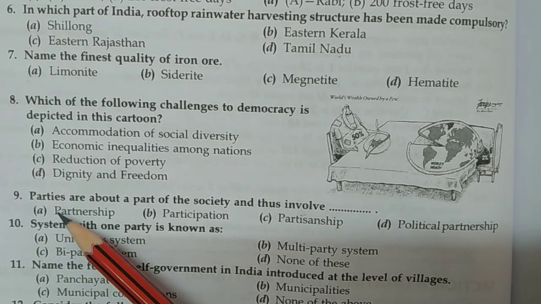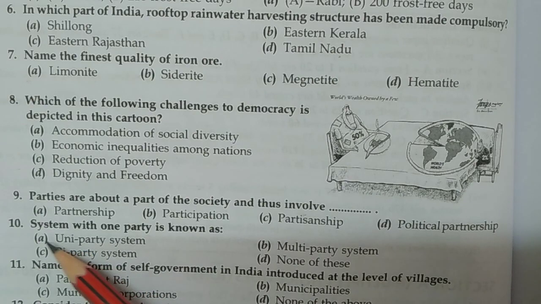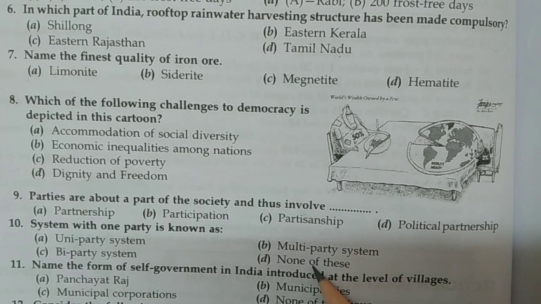Now question number 9. Parties are about a part of the society and thus involved. So you have these 4 options. You can find the correct and suitable answer from here. Now question number 10 is given here that a system with one party is known as. So what system is it known as? A system with one party is known as what system? So you have these 4 options and you can easily find the correct answer from here.